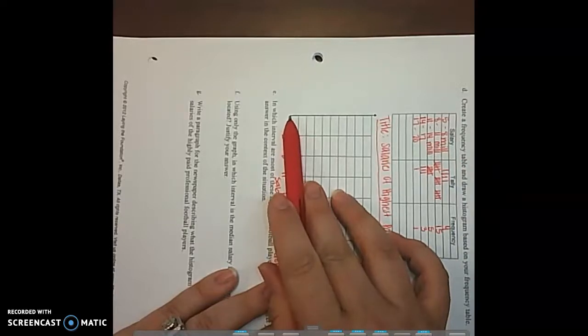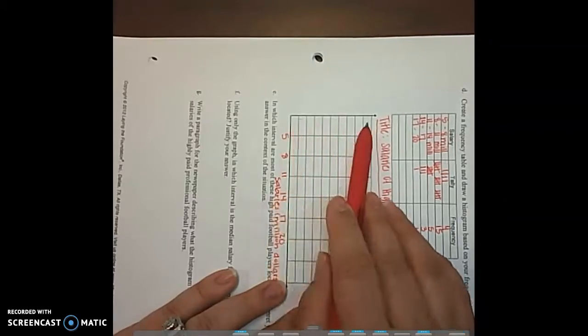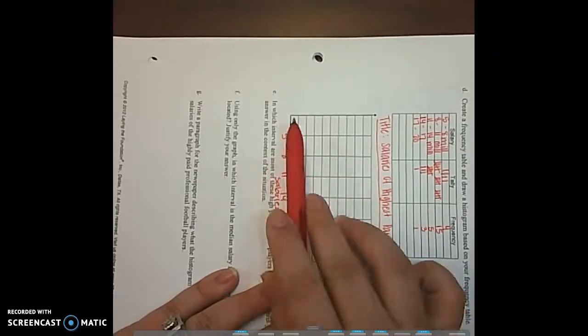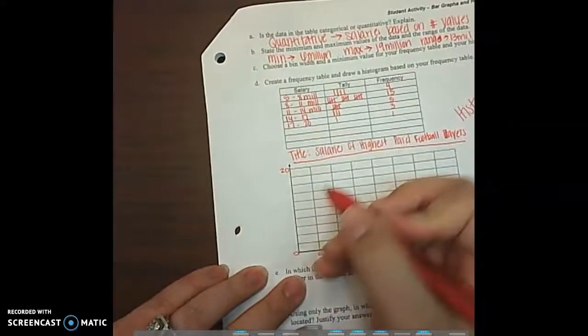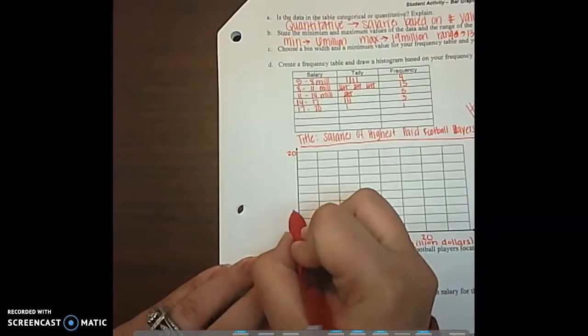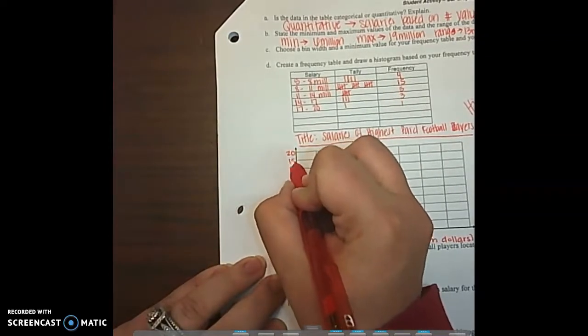So we know that our frequency, the highest is 20. So if we start down here and we go 0, and then we have 1, 2, 3, 4, 5, 6, 7, 8, 9, 10 bars or 10 lines. So the easiest way we could divide these out is by 2's. So we're going to start at 0 here, and we're going to go to 20 up here. So we're going to go 2, 4, 6, 8, 10, 12, 14, 16, 18.